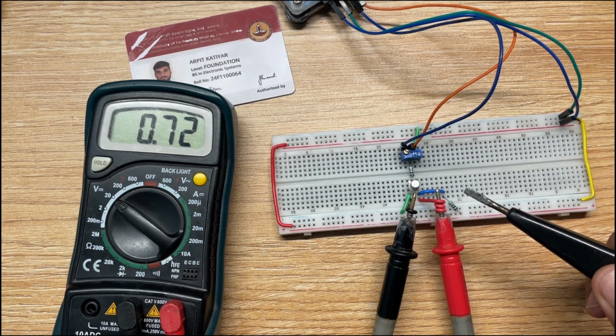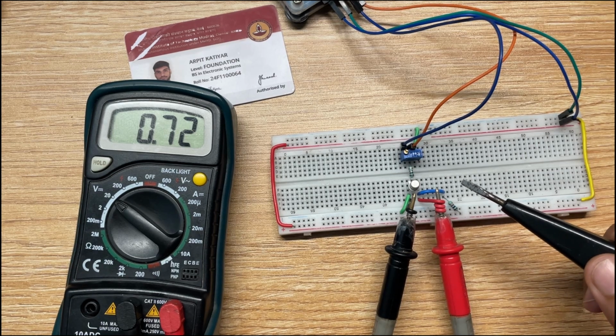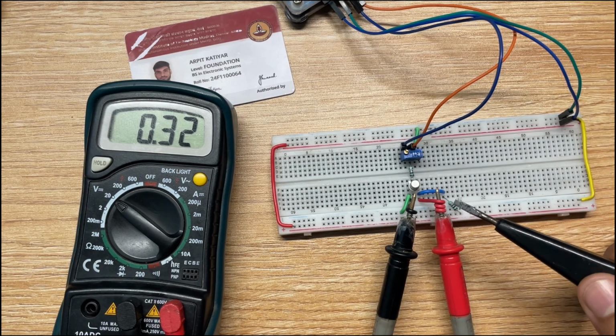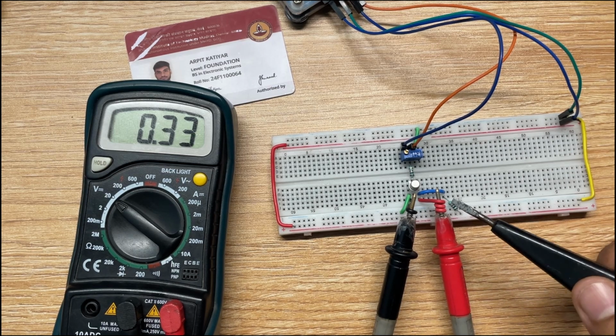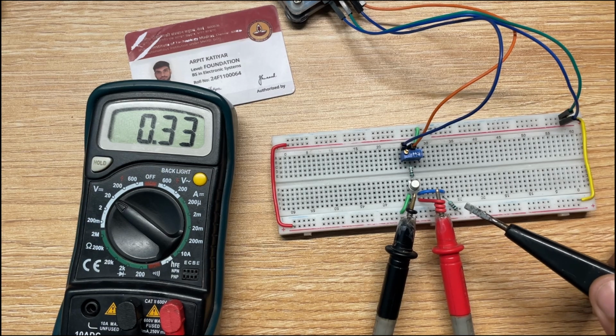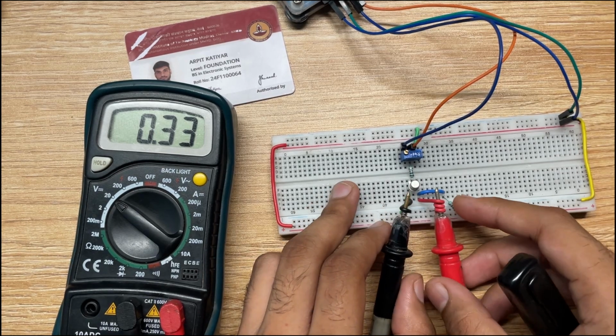And let's decrease the voltage to 4.5. When I decrease the voltage, as you can see, the VEC is 0.32. So the voltage across the collector and emitter is 0.32 volt. Let's calculate the IC of this BJT.